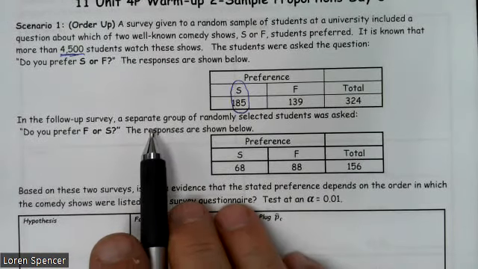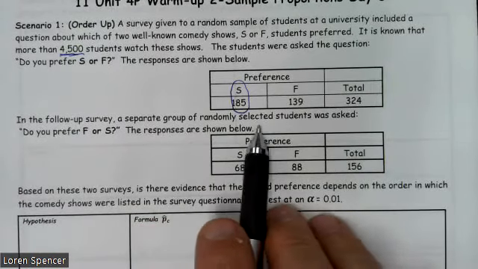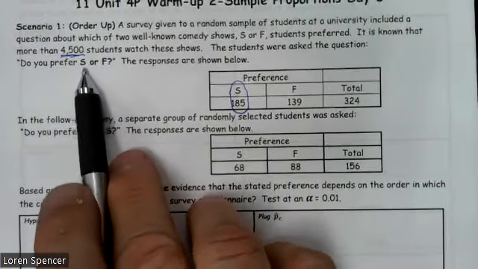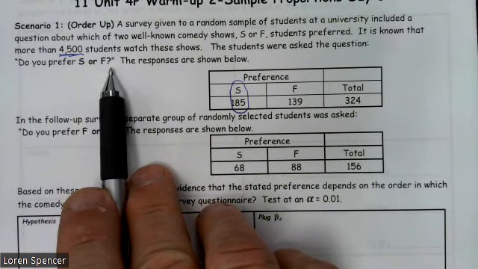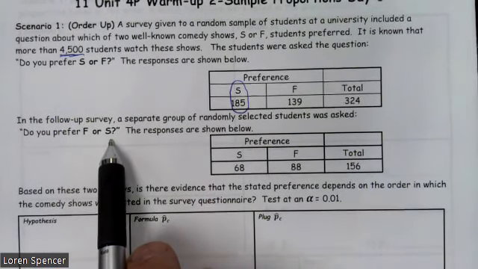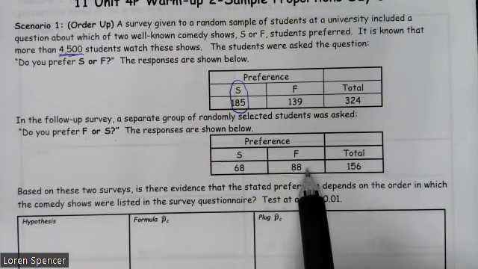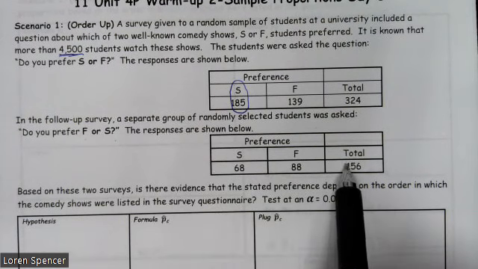In a follow-up survey, a group of randomly selected students was asked, do you prefer F or S? So they swapped the order. The first one was Seinfeld and Friends. The next one was Family Guy, Friends or Seinfeld. And the responses are shown below. And we have a smaller study here.